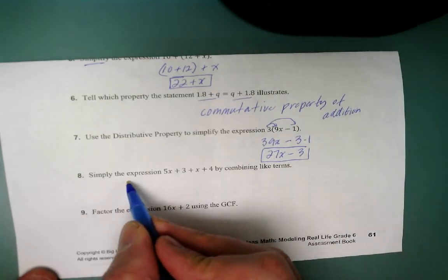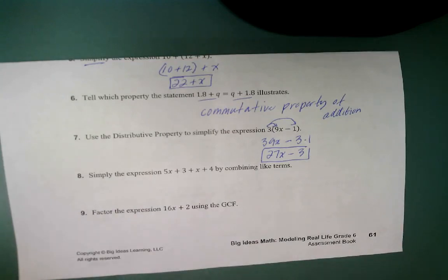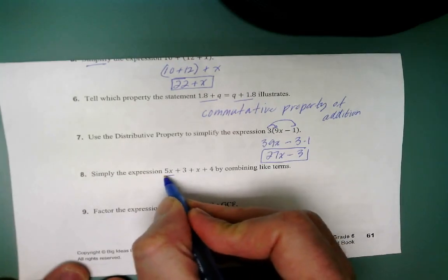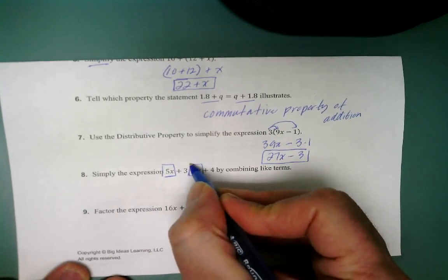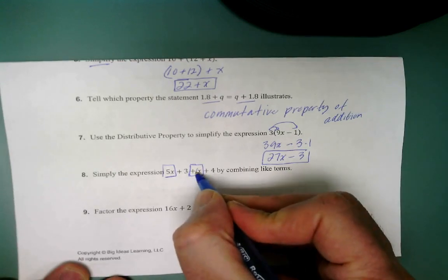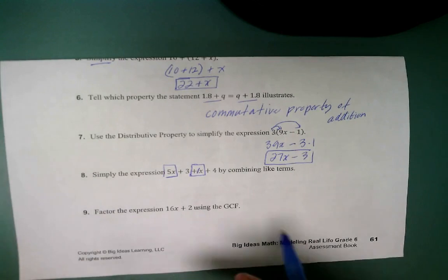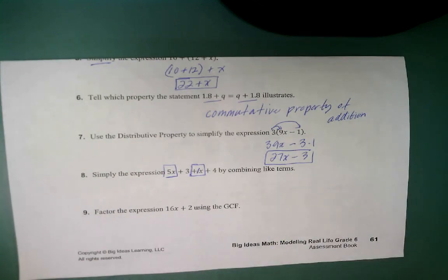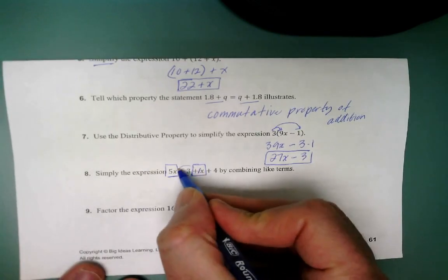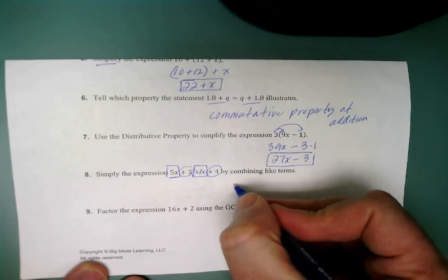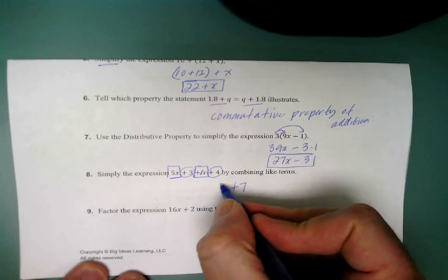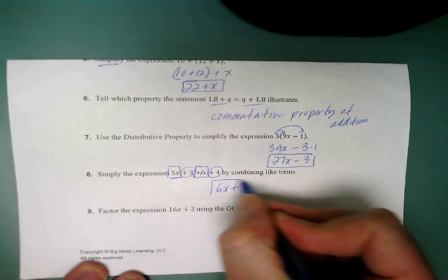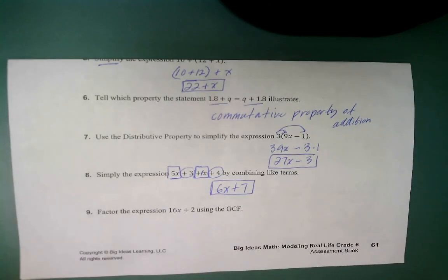Simplify the expression. This is combining like terms. Okay? So I have some x's here, a 5x and a plus x. How many x's are here? Well, that's 1x, right? Remember, you can always put a 1 in front of it. Just like you could always put a 1 underneath the number to make it a fraction. You could always put a decimal after a number to make it a decimal. So I have a plus 3 and a plus 4. Okay, that's going to be a plus 7. And a 5x and a plus 1x. That's 6x. That's all you got to do. Put the apples with the apples and the oranges with the oranges.